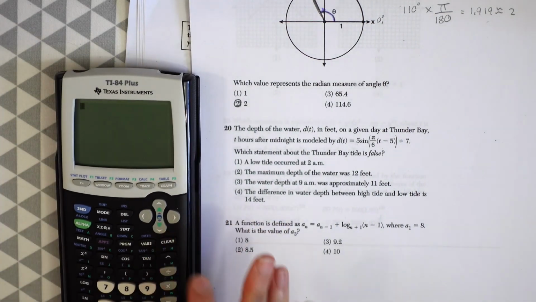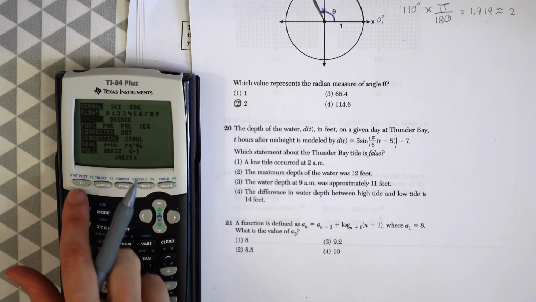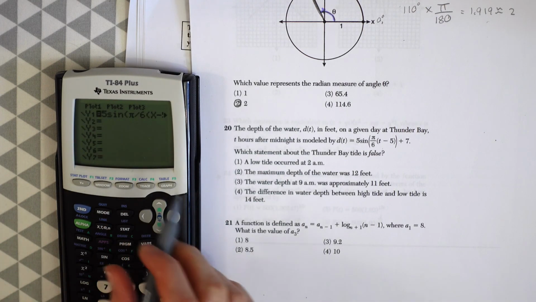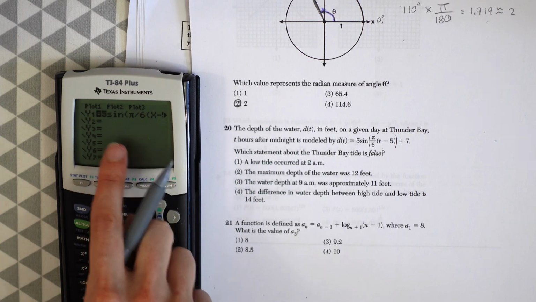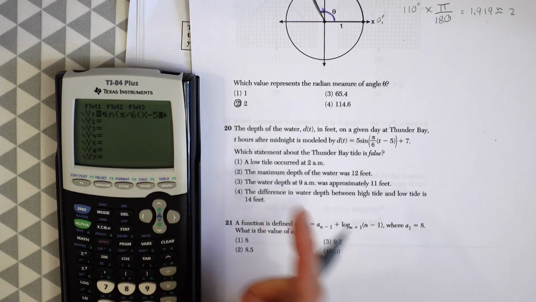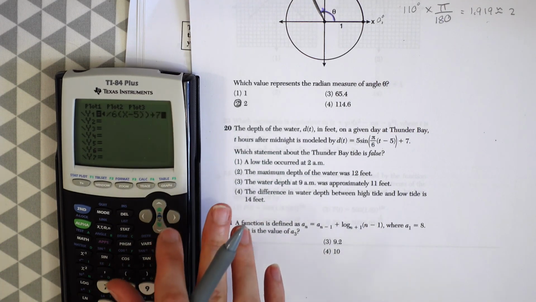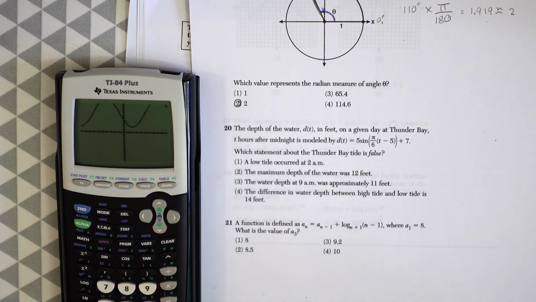Make sure I'm in radian mode. I am, so I can go to y equals and plug this in: 5 sine of pi over 6 times x, I have a t but I'm putting in x, minus 5, plus 7.